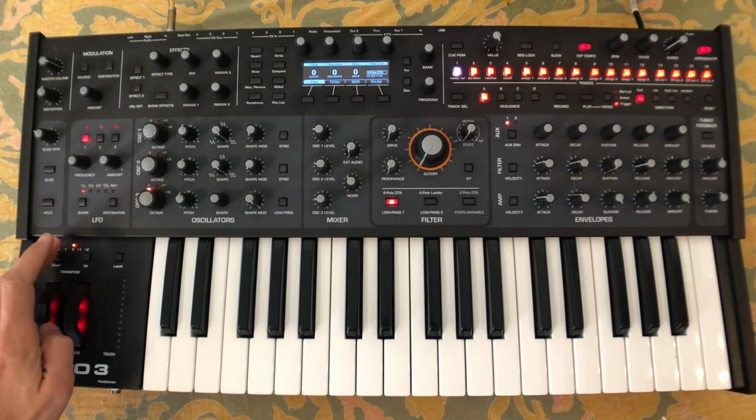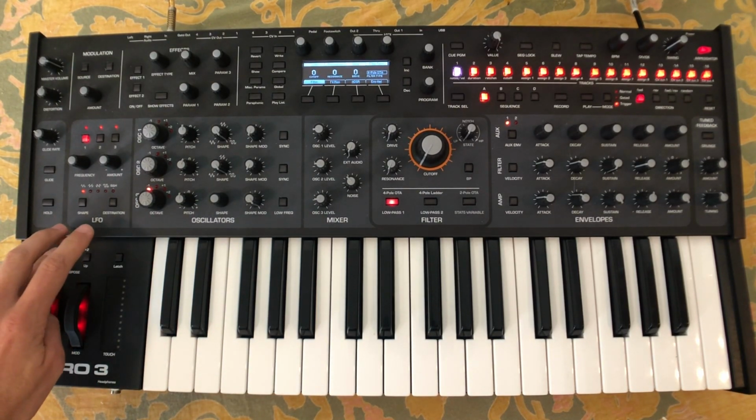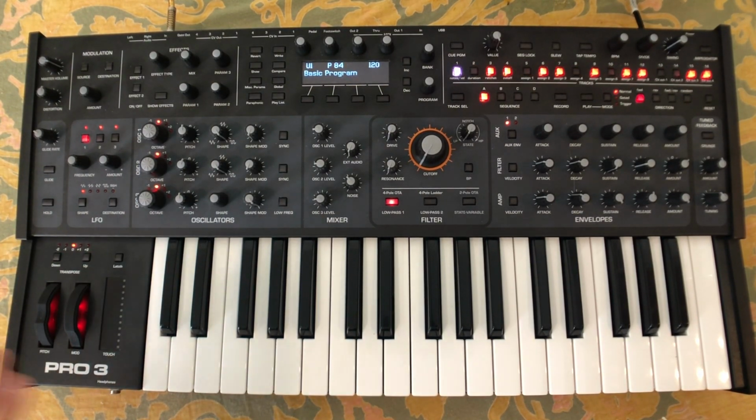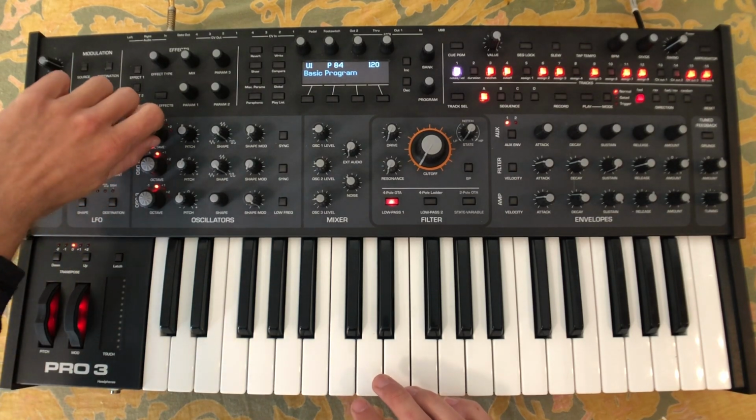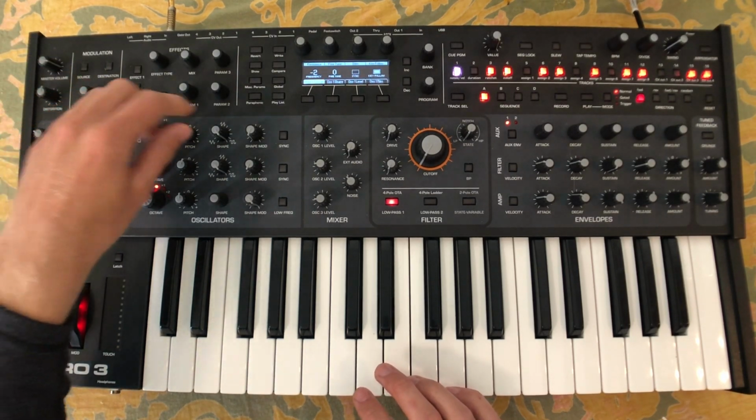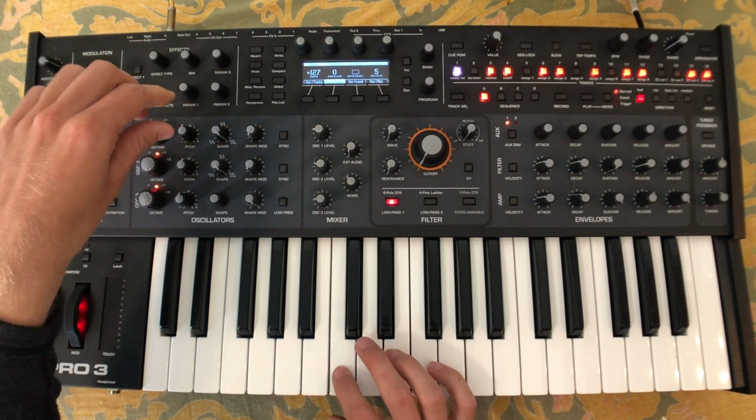Let's start by initializing the patch by holding the down button and pressing latch. And we'll start with our oscillators. So we start with just a sawtooth. I'm going to knock it down 2 octaves and turn it into a square wave.